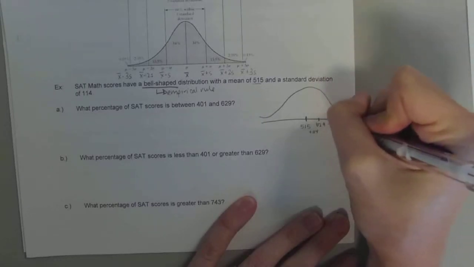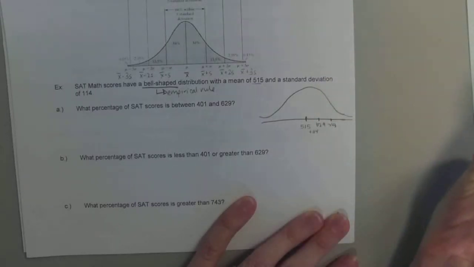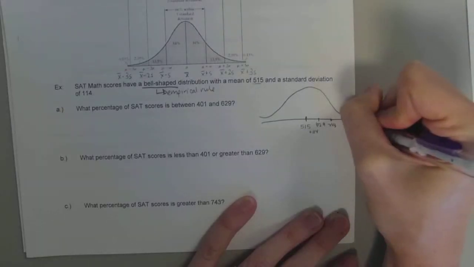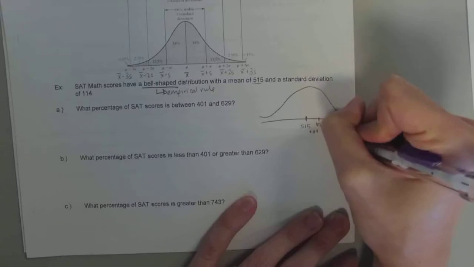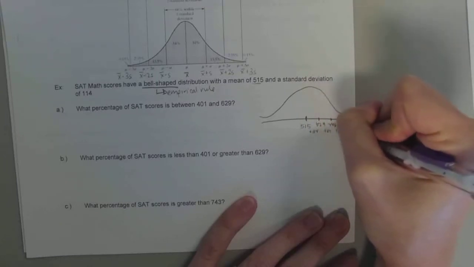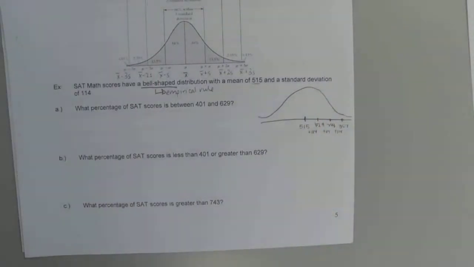Where does that get you? 743. Add another 114. Where is that going to get you? 857. Is that right? Does everybody see what I did there? I'm just starting with my mean in the middle, and I'm adding my standard deviation 3 times. So I'm going 3 standard deviations out to the right. How am I going to do the left side? The same thing, but just keep subtracting 114, okay?